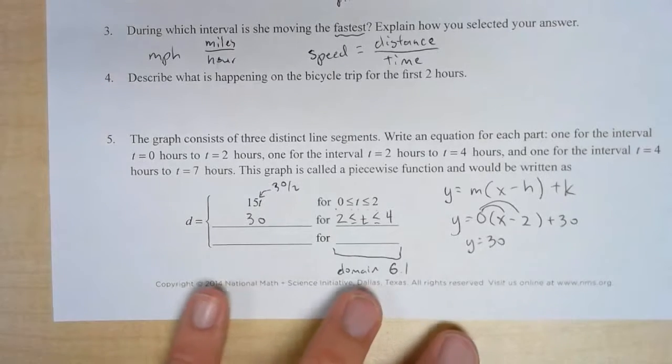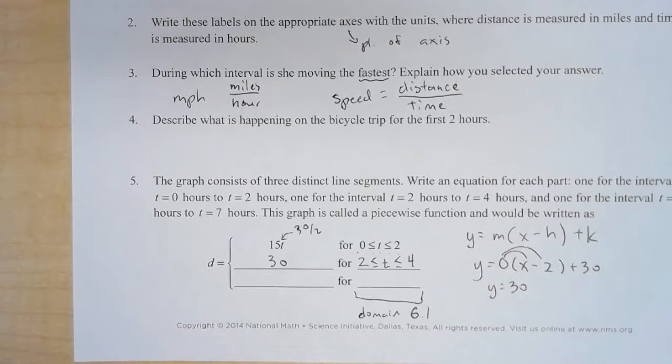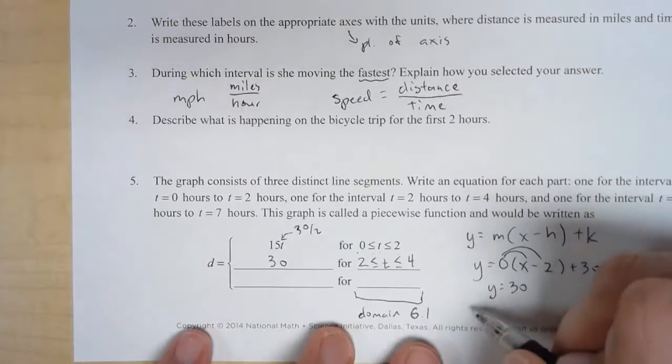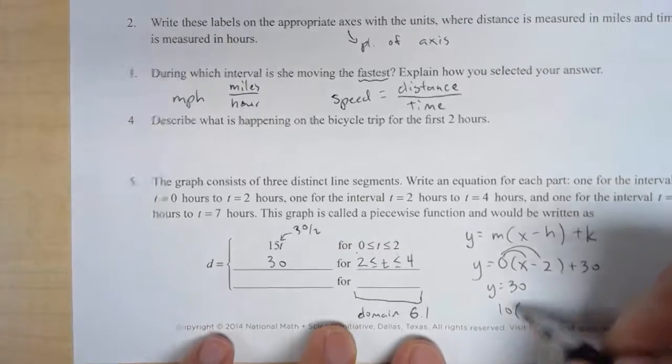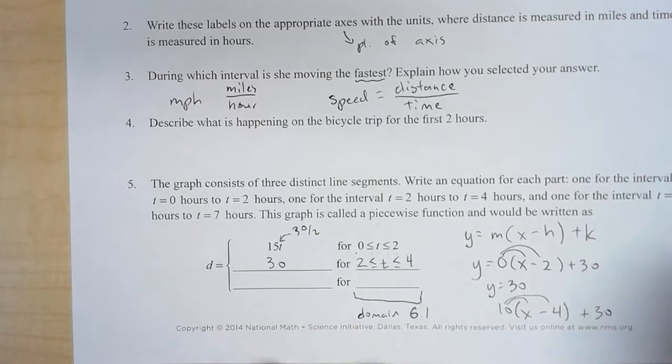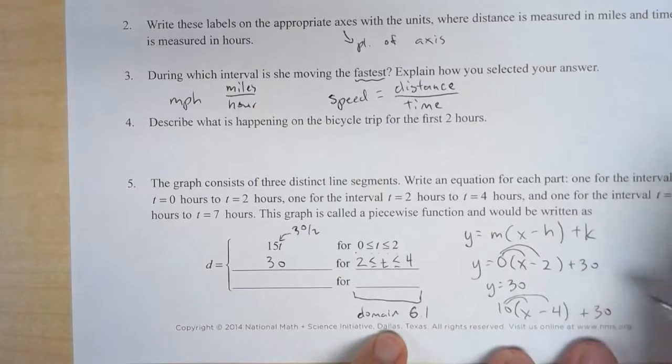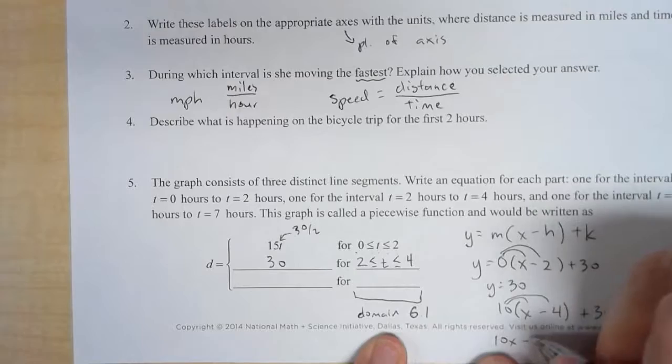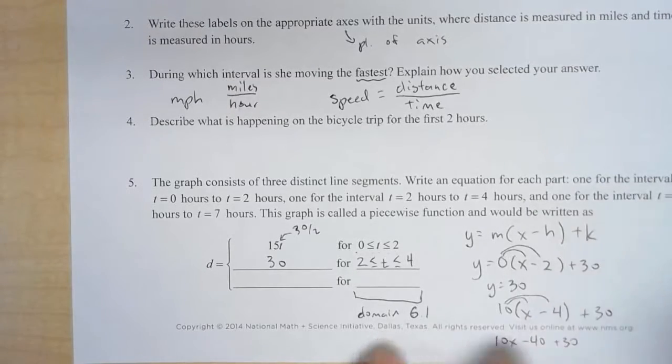Okay, so for that equation, we're going to have a rise of 30 units and a run of 3 units, which says we have a slope of 10. We're going to use right 4 and up 30. So when we distribute, we're going to have 10x minus 40. So 10x minus 40 plus 30, which we can simplify.